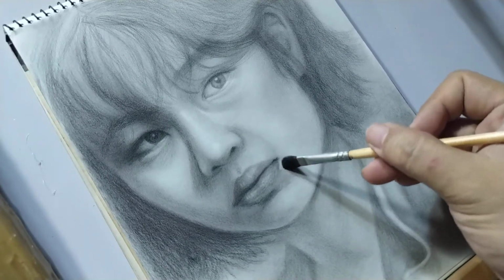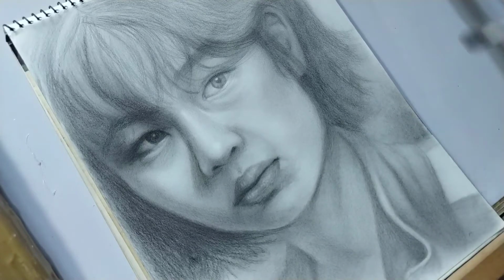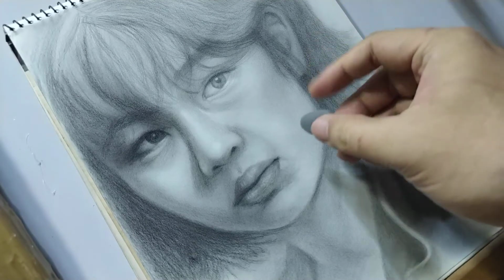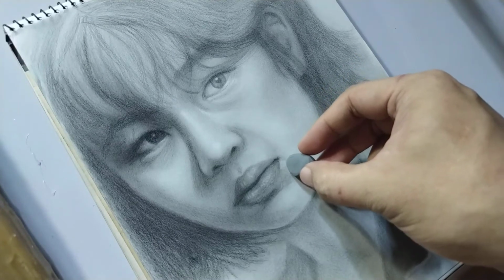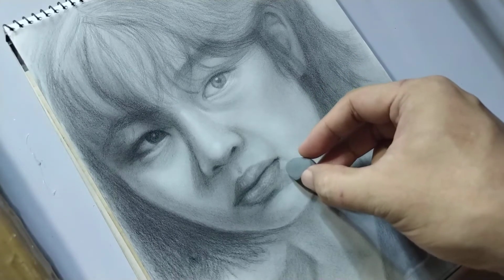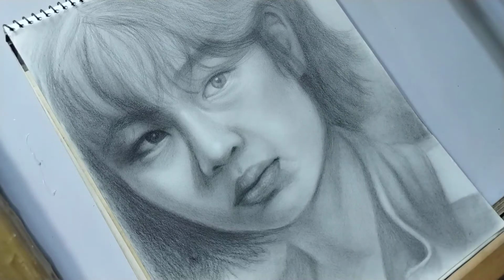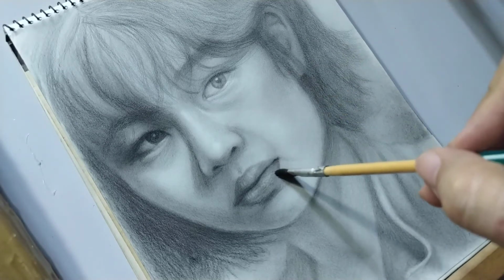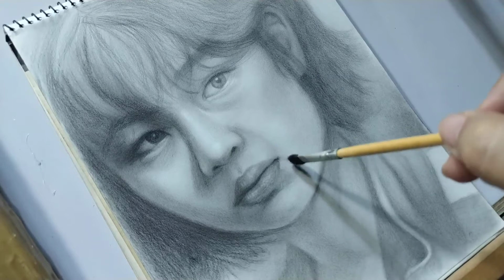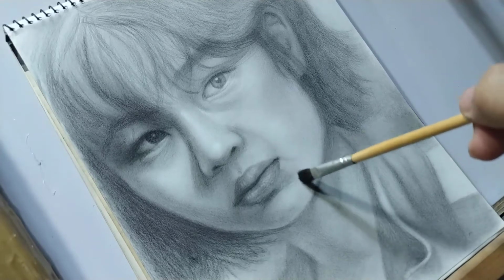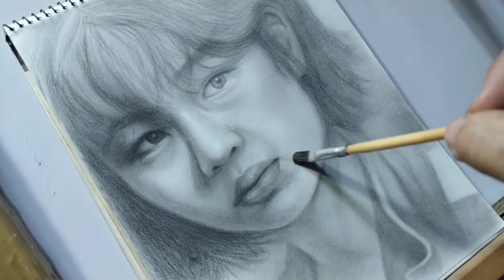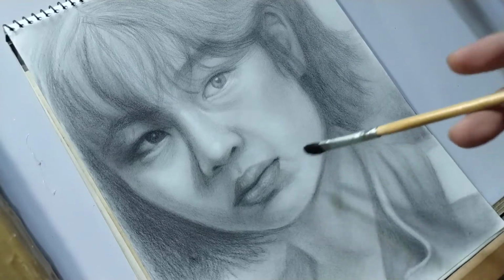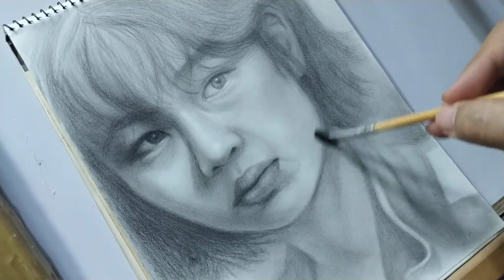Okay. So we have that, but you totally don't need to do this. It's just if you want to deepen your shapes more, make it more 3D.